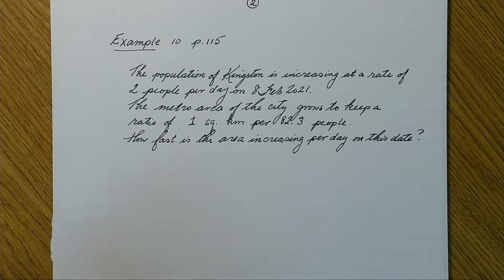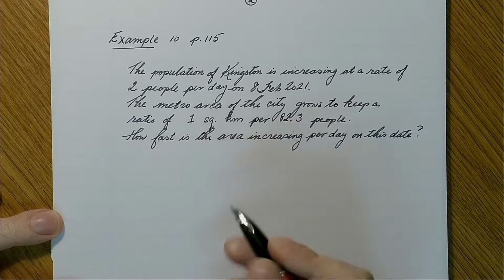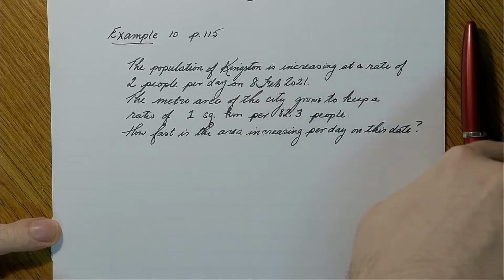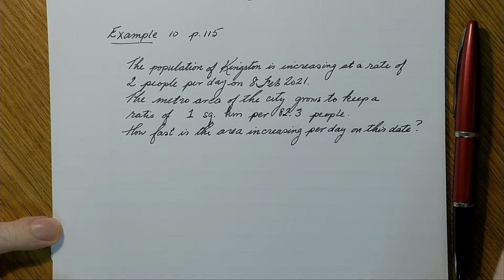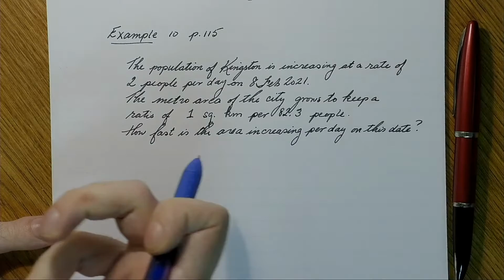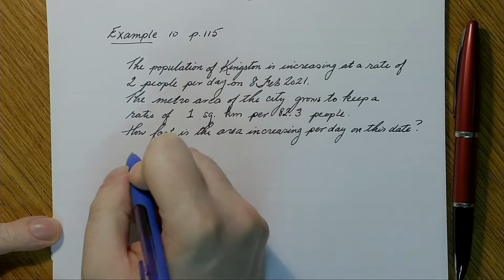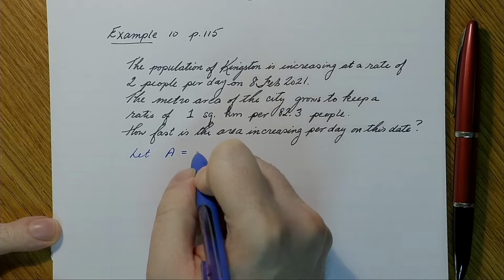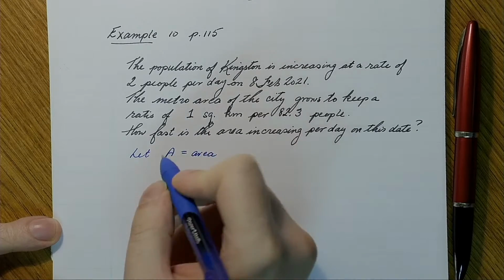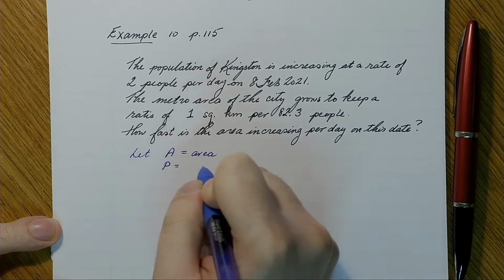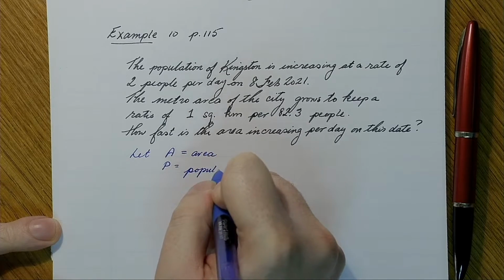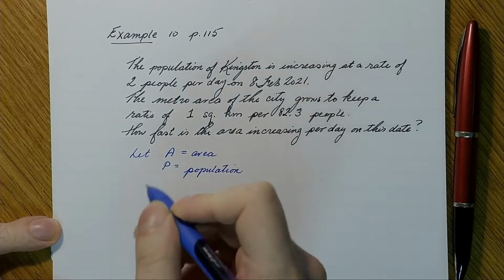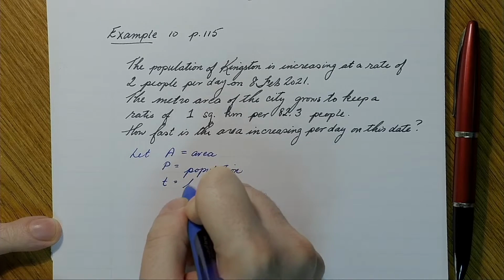So how fast is the area increasing per day on this date? Again, there's a couple of things that we can do. We should define what our variables are. So for instance, let A be area, P be the population, and T be the time.